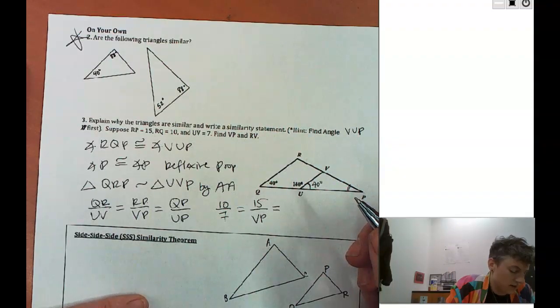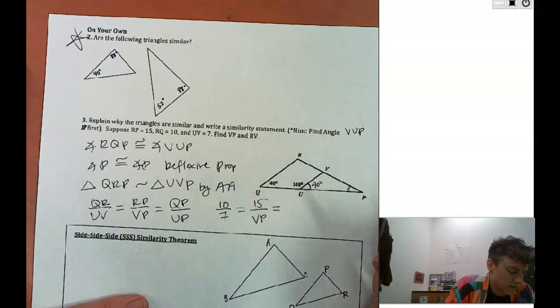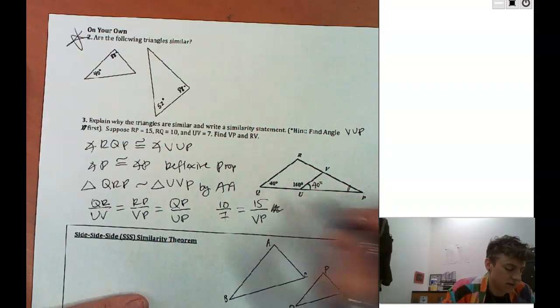I don't think I need to know that, do I? I don't think we do. We could solve for VP. And then if we knew what VP was, we could subtract it from RP to get RV. Great. So let's do that.